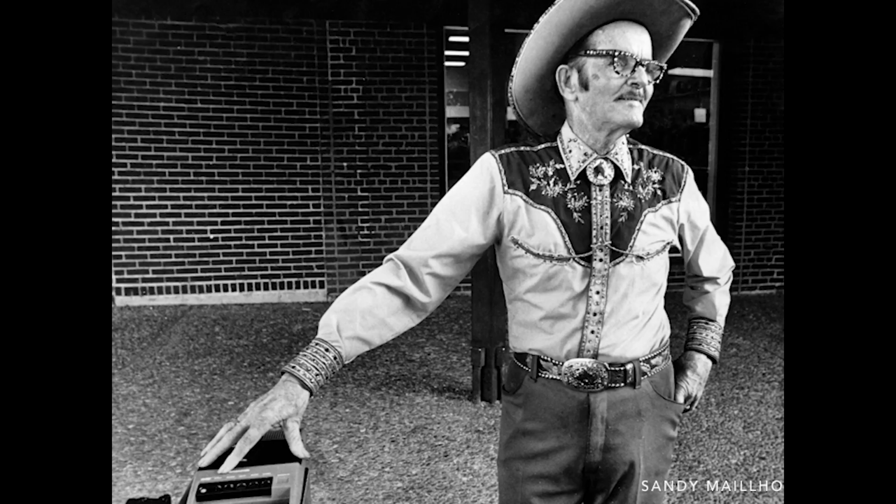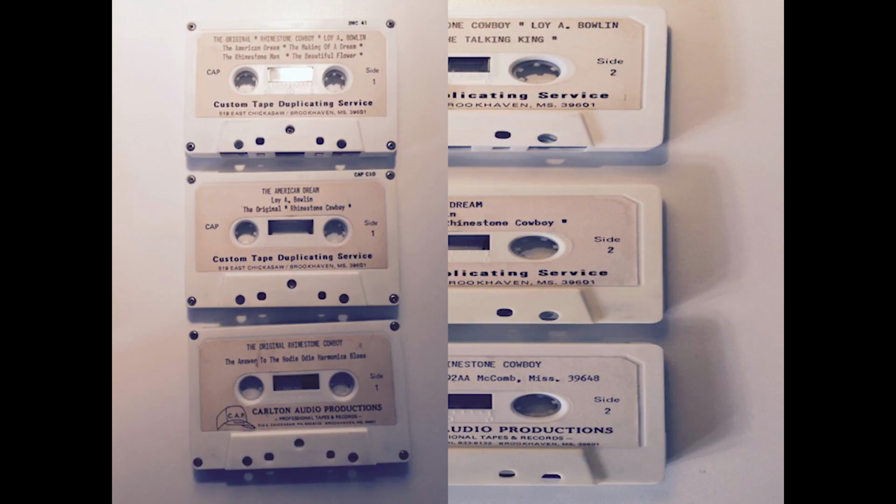So I made me an outfit. And he did. Sandy in his 1.0, he has a 2.0 version as well, version of his Rhinestone outfit. But this brings us to the tapes. It's a little skewed here, but you get the idea.